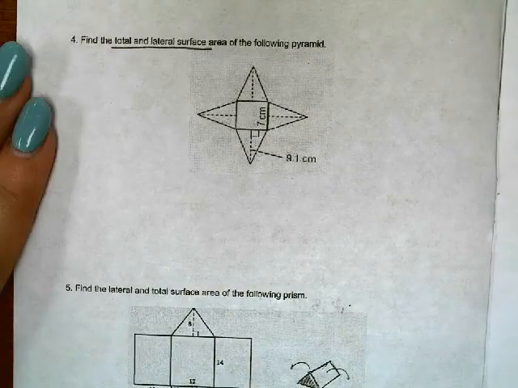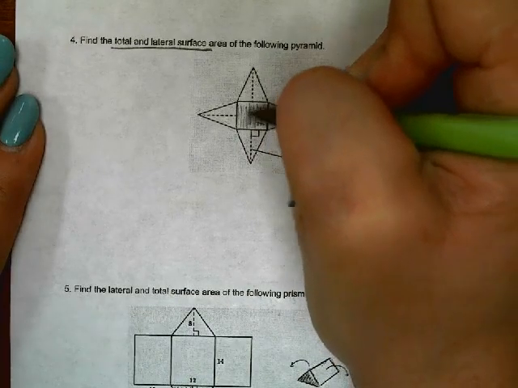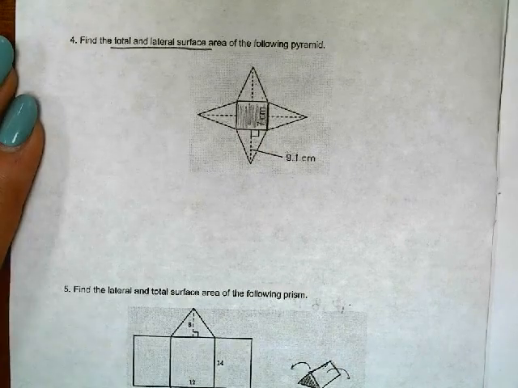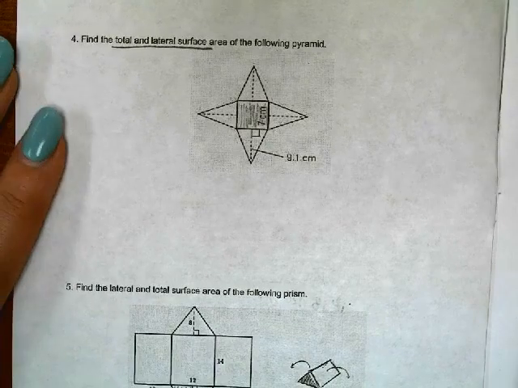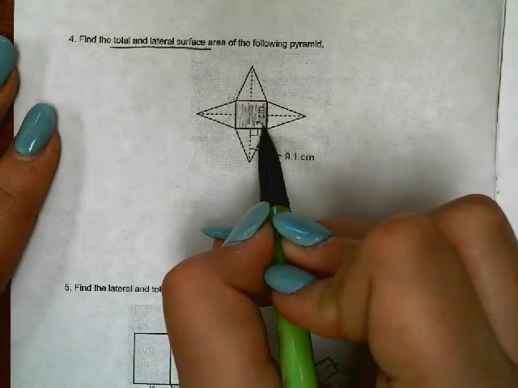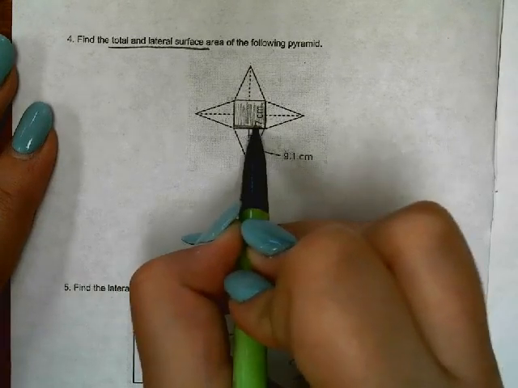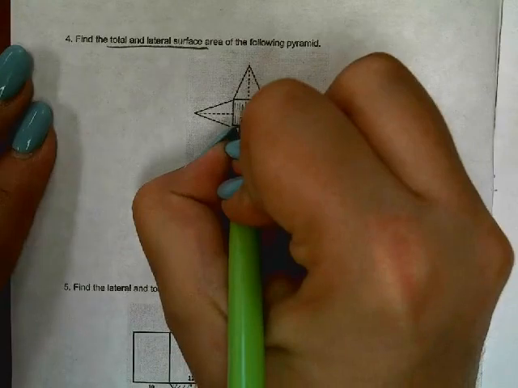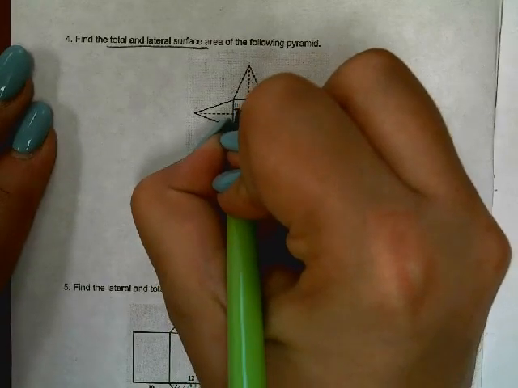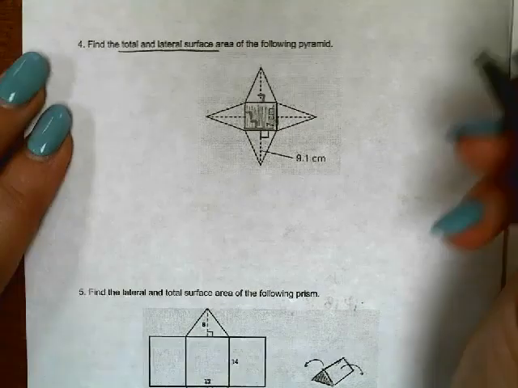First step, shade that base. This right here, this middle piece in pyramids, that's my base. Now if you notice, we're only given one measurement right here, that's 7 centimeters. So we're going to assume that this one right here is also 7 centimeters, and the left one and the right one. So this would represent a square base.